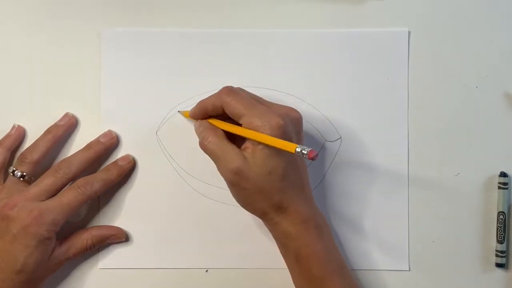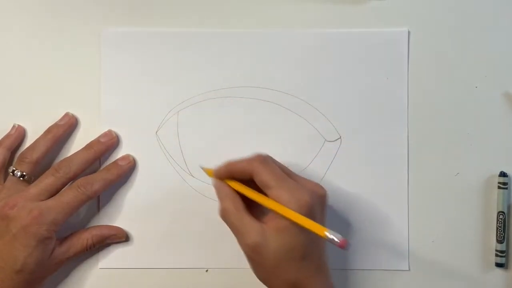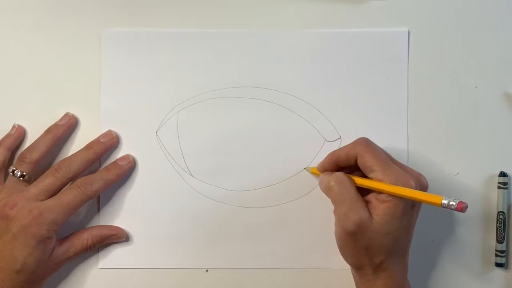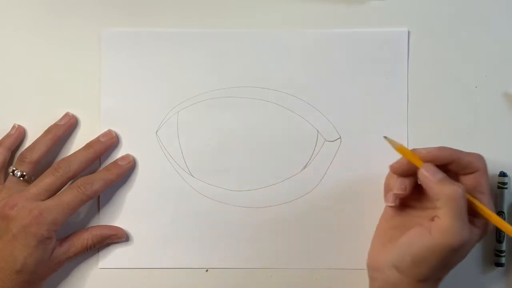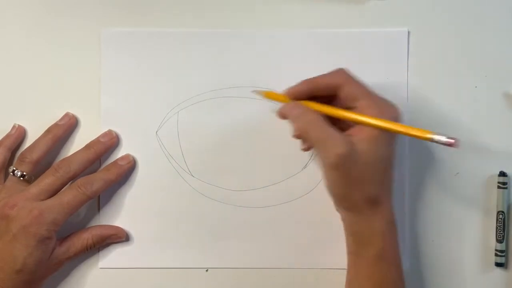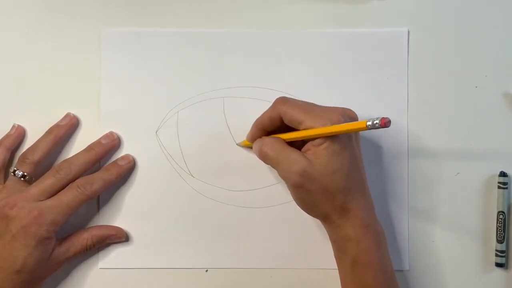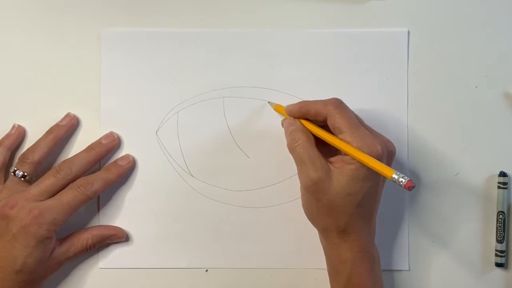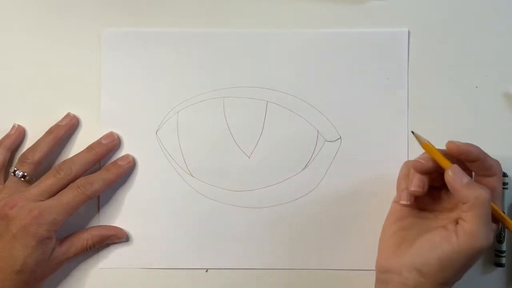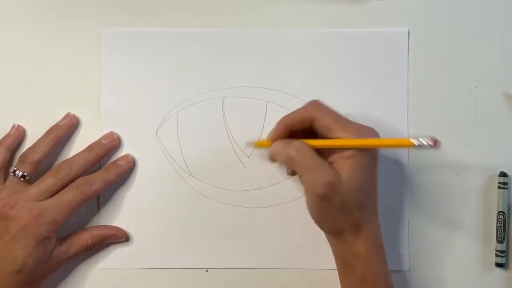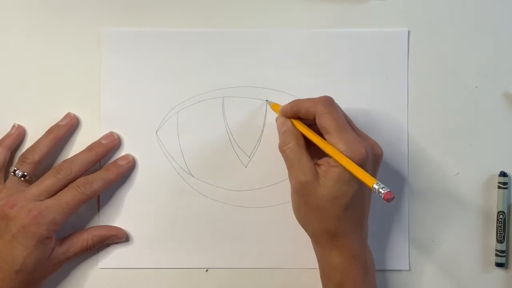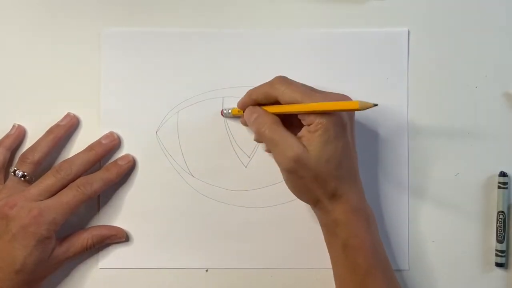Now I'm going to add the iris of the eye. This is the part that has the color. So I'm thinking about the iris being a circle and how it would continue on the other side. And then now I'm putting in the pupil. That is the black part of the eye, the part of the eye we see out of. It is a pointy oval. Draw lightly so that if you make a mistake, you can erase.